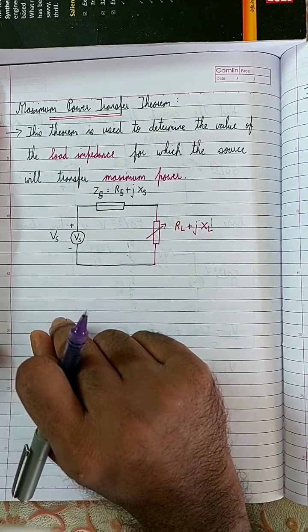You cannot find what the maximum power is. You see, if you fix a variable load over here, a variable load, then you can change the value of the resistor or a rheostat or a potentiometer, or you can use a variable capacitor, or you can use a variable inductor. If it is a variable load, you can change the value of the load in such a way that you can get maximum power from the source. That is why it has to be variable.